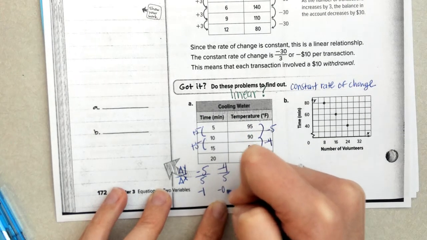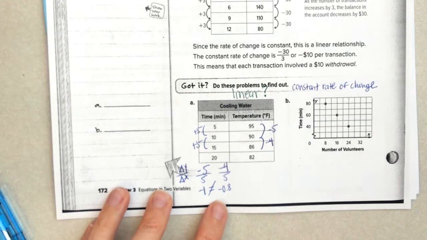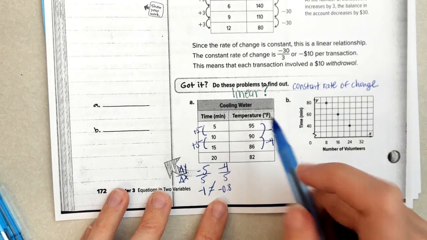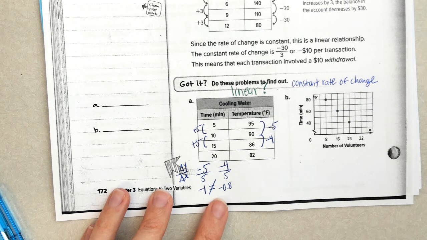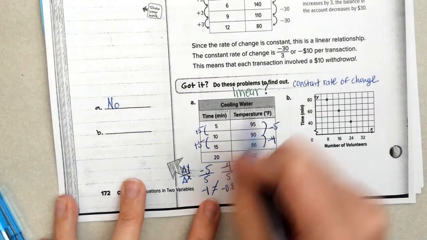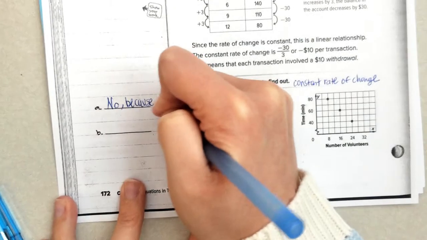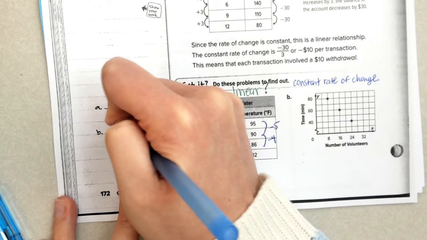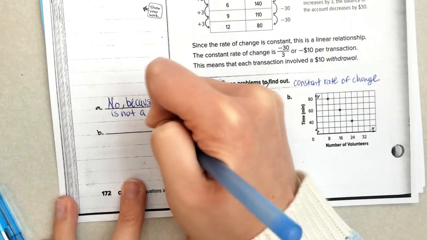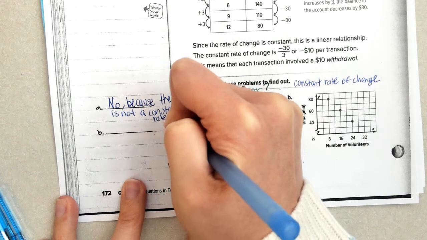Well, that's negative 0.8. I already know those are not equal to each other. So if the question is, is this linear? We're going to say no. And the reason it's not linear is because there is not a constant rate of change.